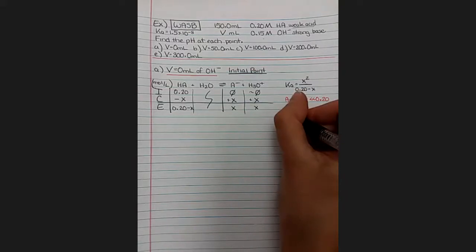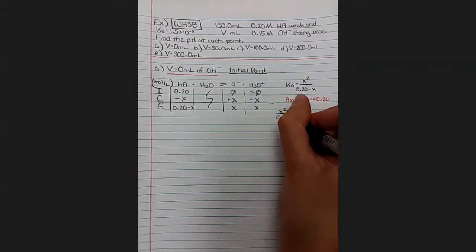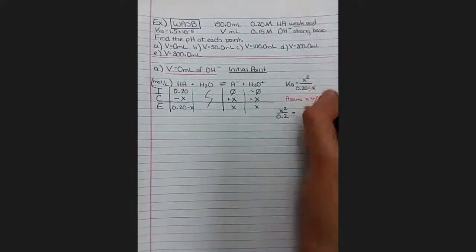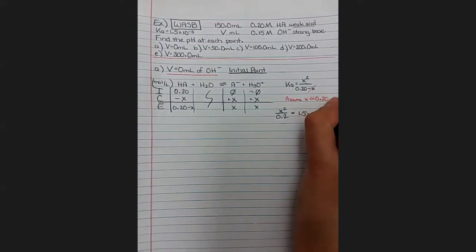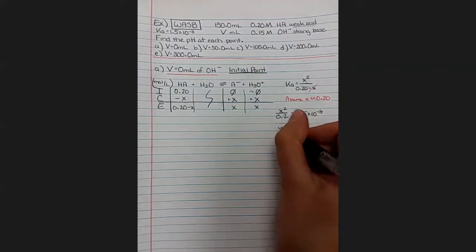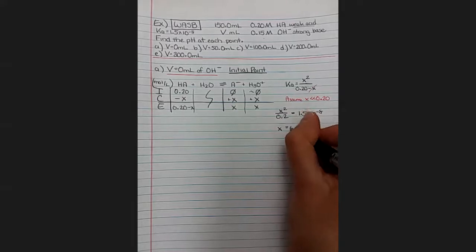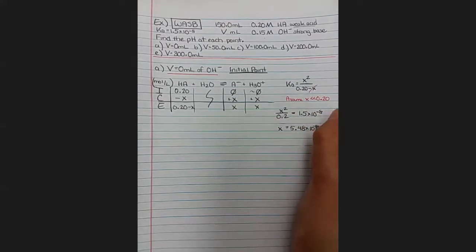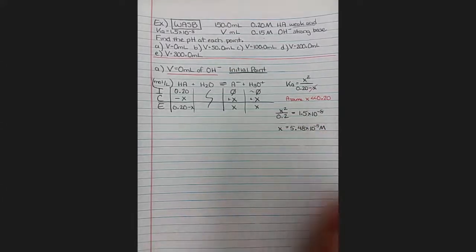So we'll write it again. x squared divided by 0.2, because we were ignoring this number. And our Ka was given in the problem, 1.5 times 10 to the negative 8. We can solve for x, and that should give 5.48 times 10 to the negative 5th molar.